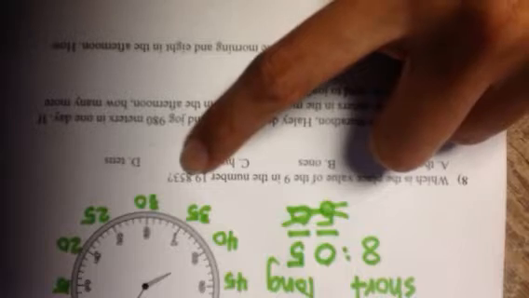All right, let's do number 8. Number 8 says, which is the place value of the 9 in the number... Read that with me. 19,853. So when we look at place value, you always start where? In the ones place. Which one's in the ones place? That 3.